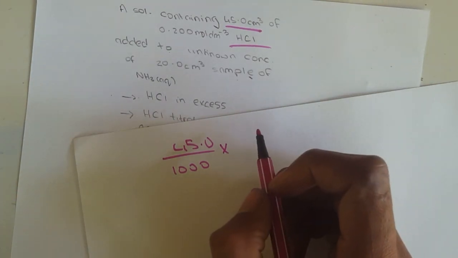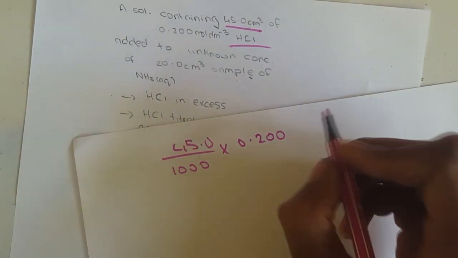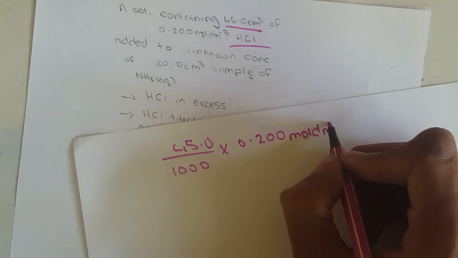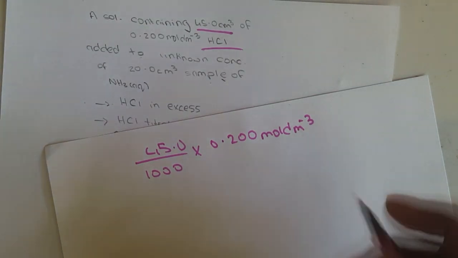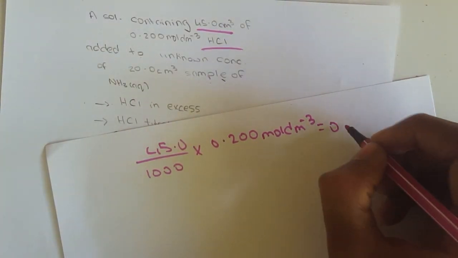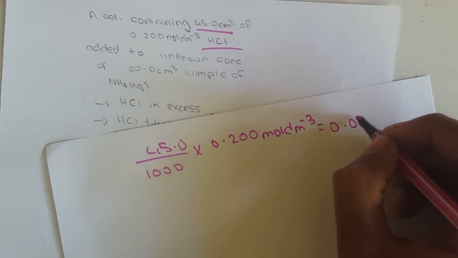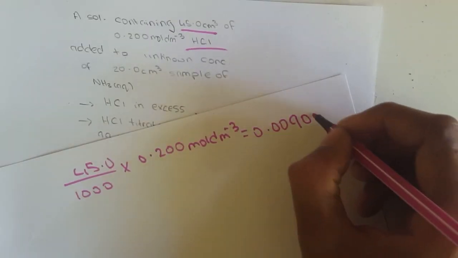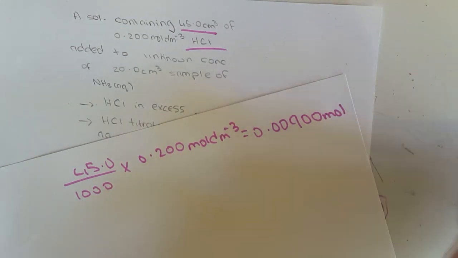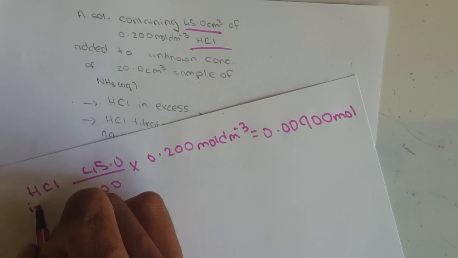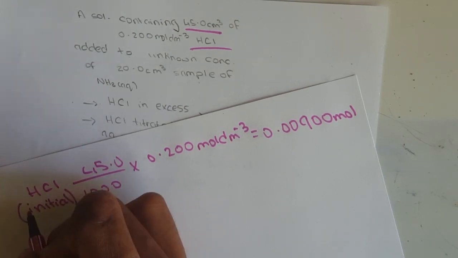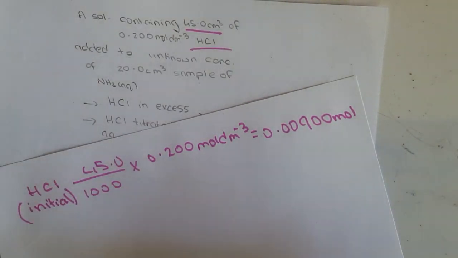You should probably put units when you're doing this. So you have 0.200 mol/dm³, and from my calculations, that is equal to 0.00900 mol of HCl initial. Remember, this is the initial amount of HCl, not the leftover.